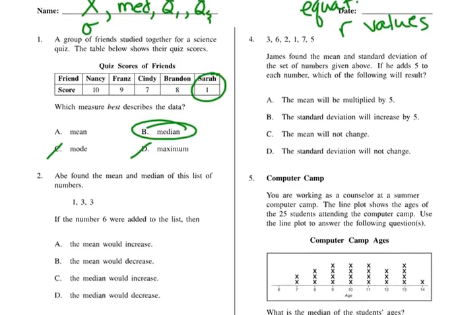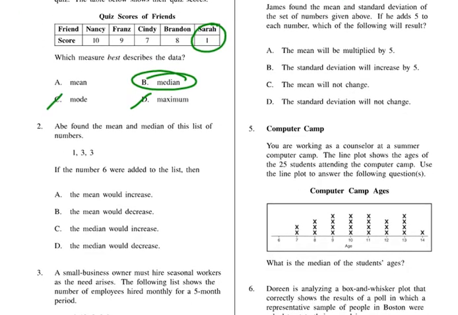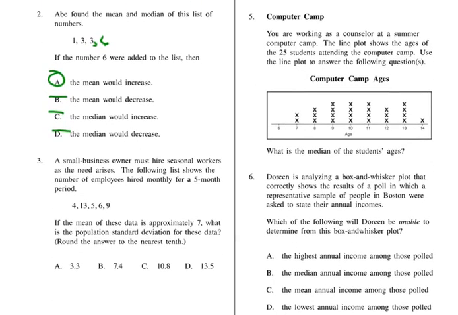Number 2, Abe found the mean and the median of this list of numbers. If the number 6 were added to the list, what would happen? It would make the mean increase. Right now the mean is 7 divided by 3, so 2 point something. But if you add in the number 6, it's going to make it a lot higher. The mean certainly isn't going to decrease. The median is going to stay the same. It's still 3, which means those two don't make sense. And that was a pretty quick calculation you could have done.